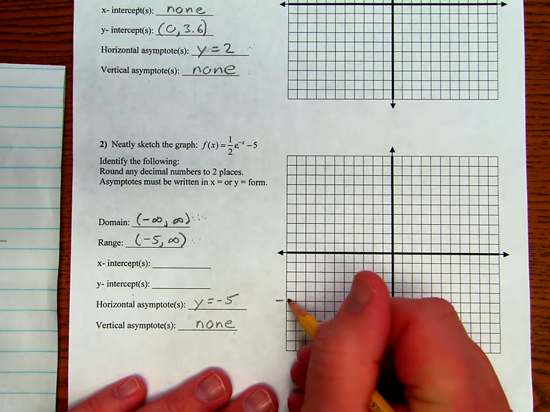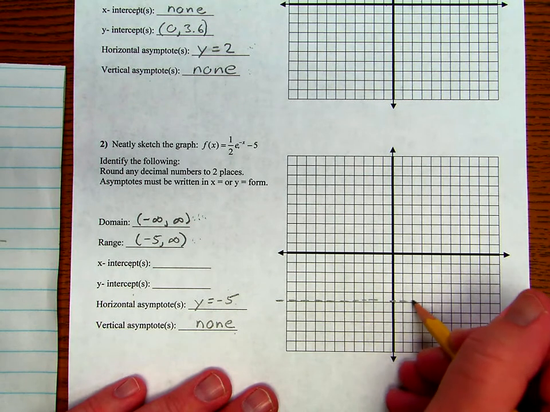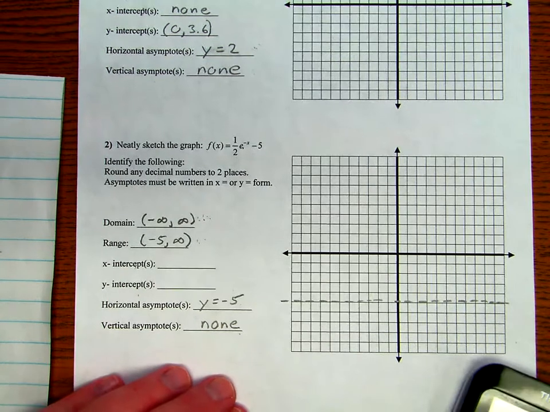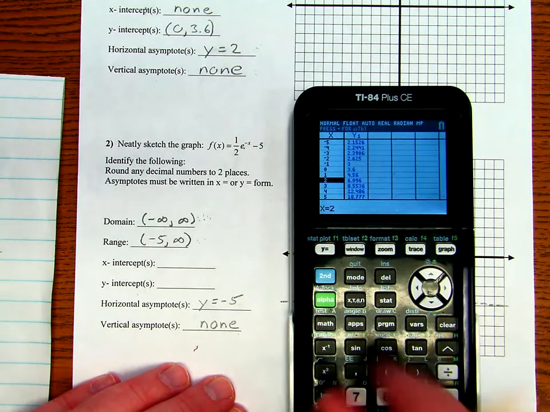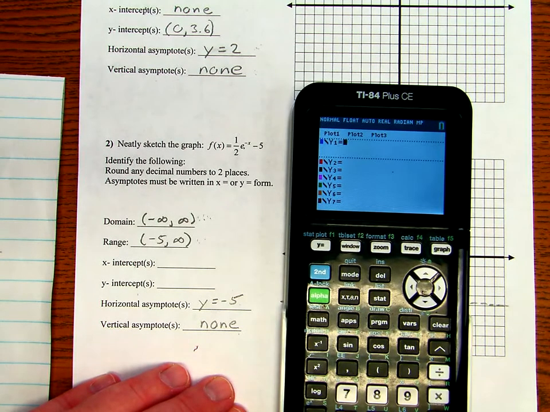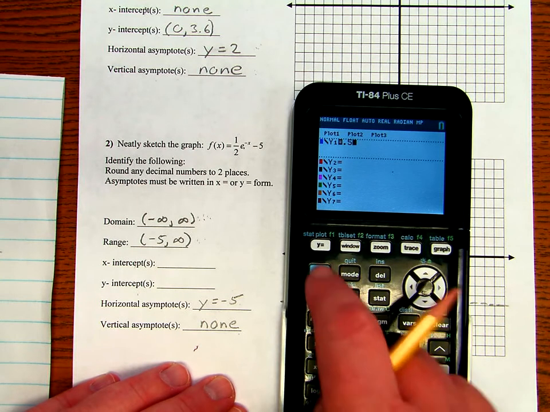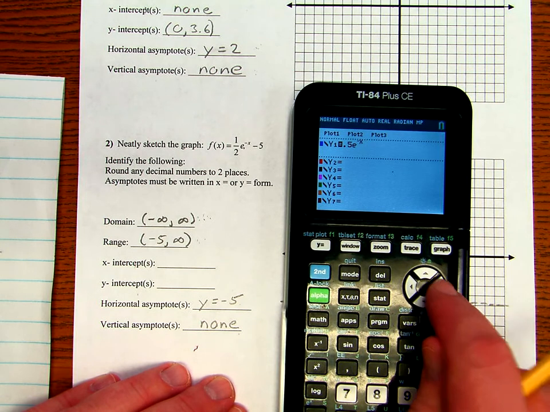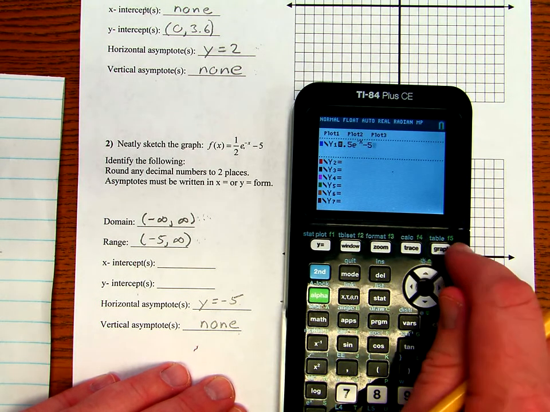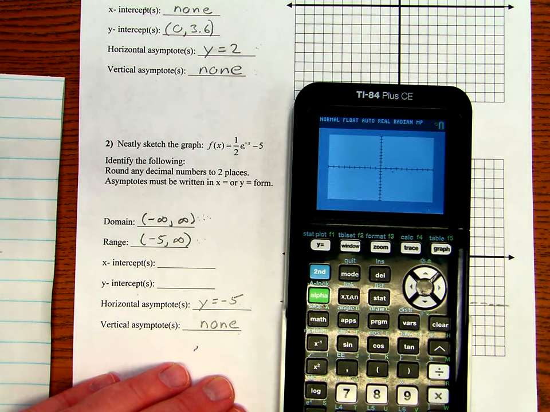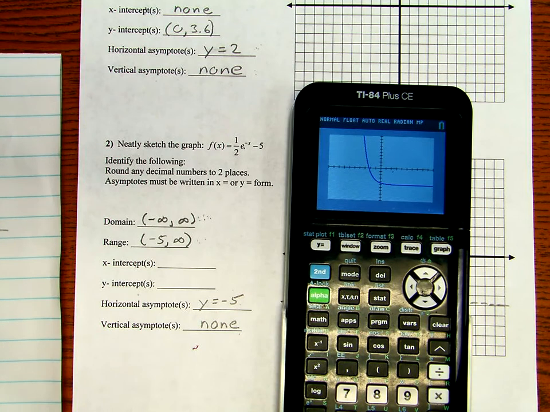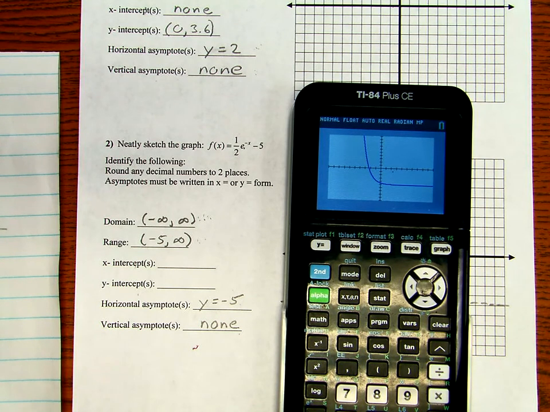So we know we have our horizontal asymptote down here. Let's get this in the calculator. Go back to y equals, clear out that equation. I'm going to put it in as 0.5, a little bit cleaner. And then e to the x is the second function above ln. Negative x for the exponent, minus 5. And we're still in that standard zoom window, which everything will fit nicely for now. So roughly the location and the shape that we were expecting. So things seem to be pretty good.